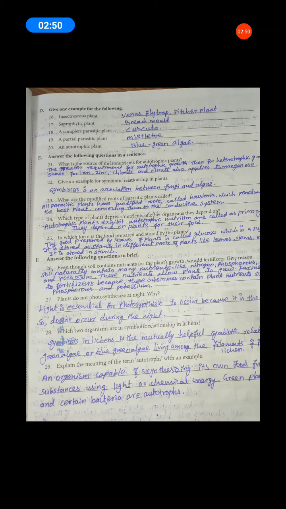Okay, next. Answer the following questions in brief. Question 26: even though soil contains nutrients for the plant's growth, we add fertilizers. Give reason.